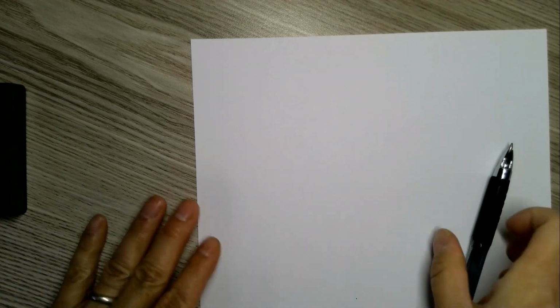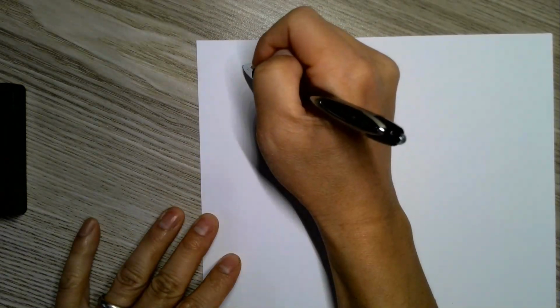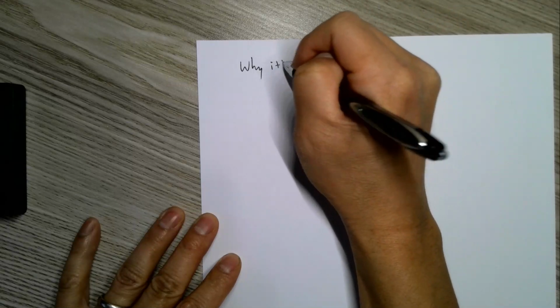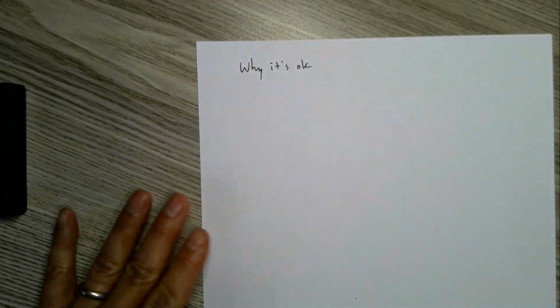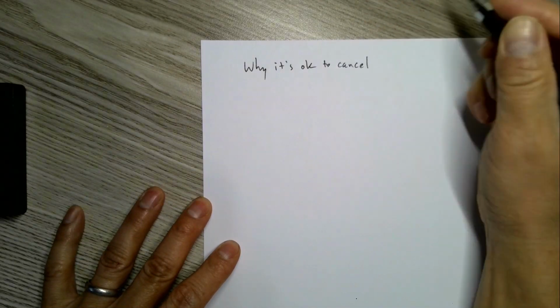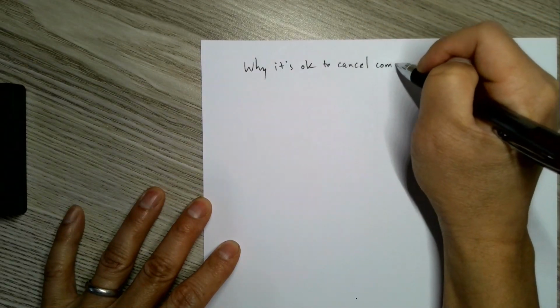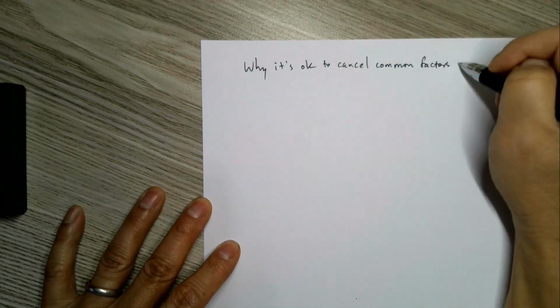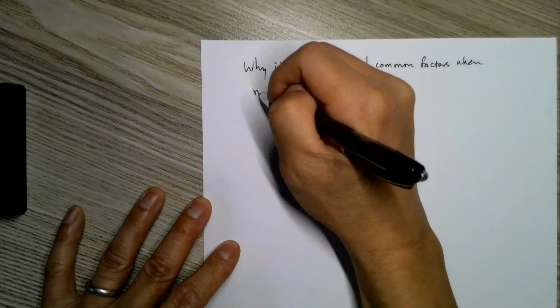We're going to do a pre-algebra topic today, multiplying fractions, but I'm going to focus on why it's okay to cancel common factors when multiplying fractions.